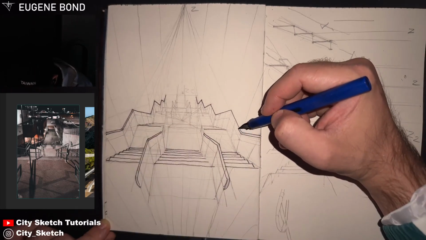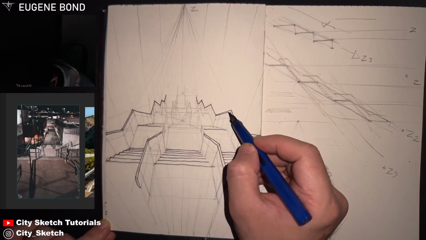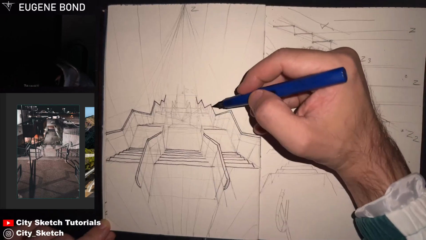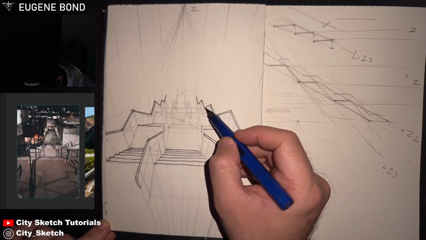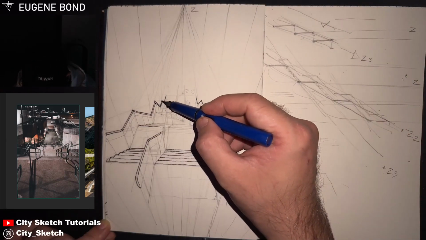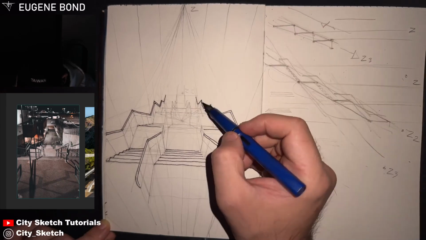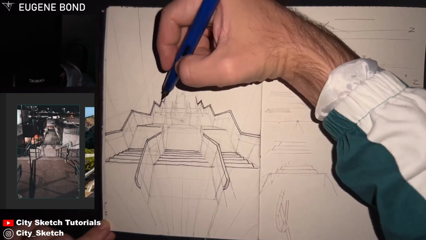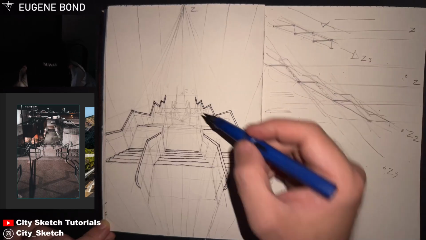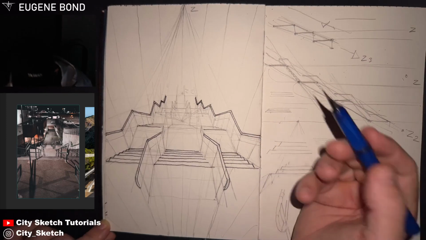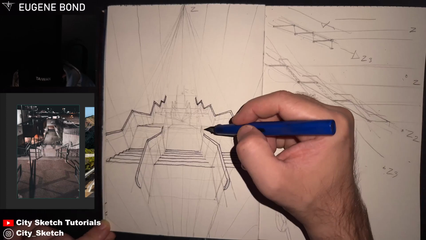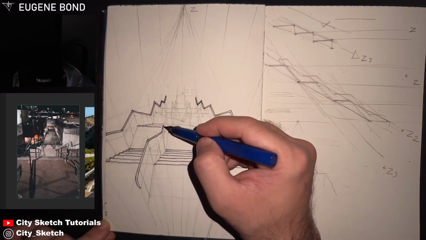Here this double line railing. And here I can do these cuts on the railings.